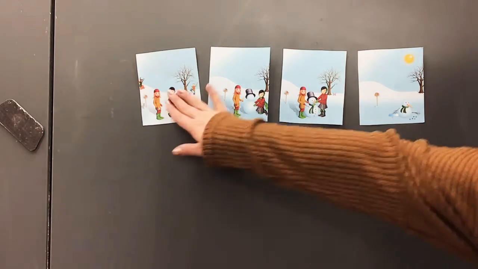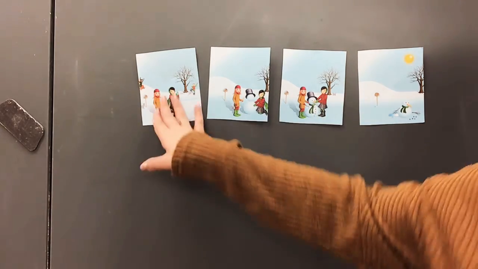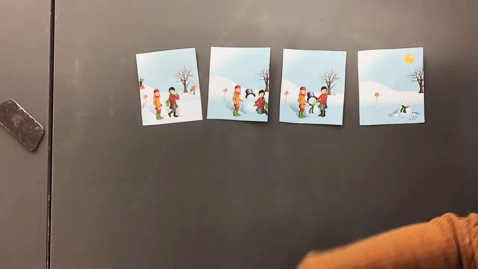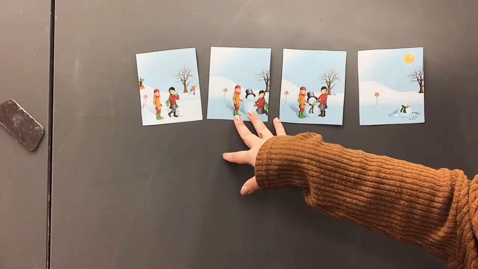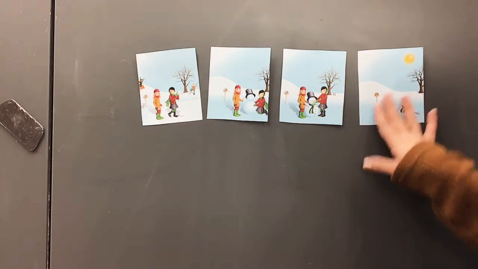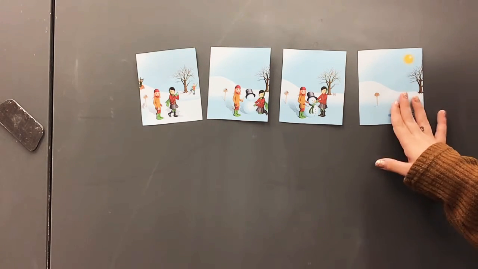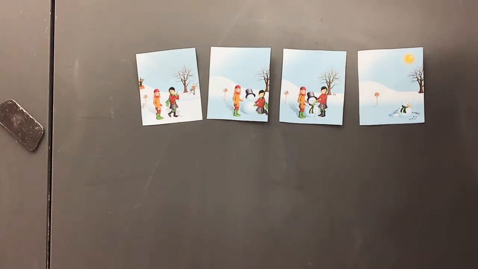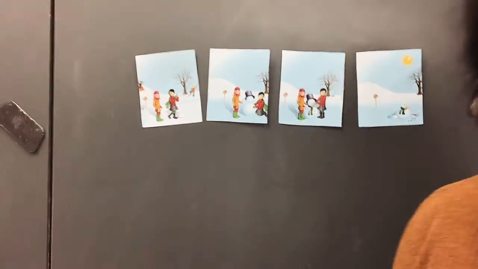All right, friends. Good job. So they rolled up a ball, snowball. They started to gather the items for him. They put his pieces together. And then the sun started to come out and it started to melt. Good work.